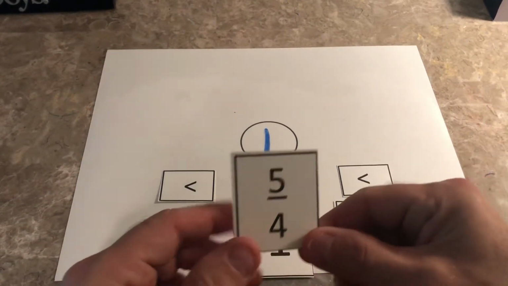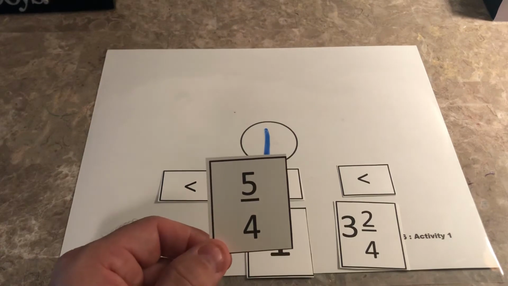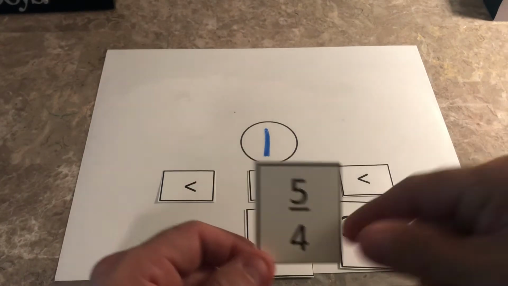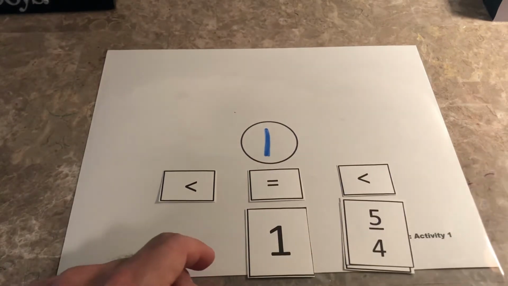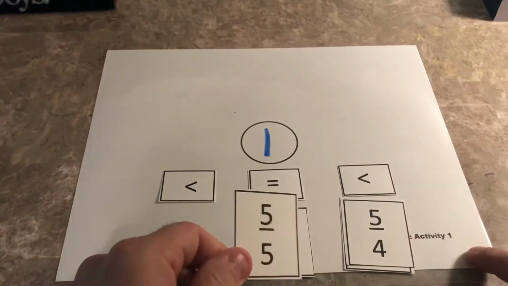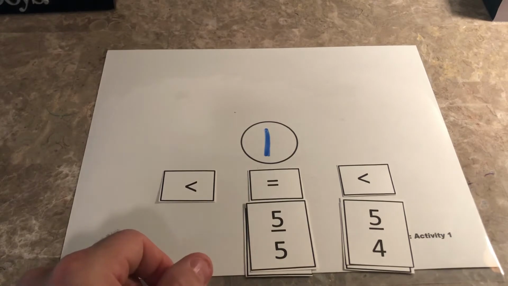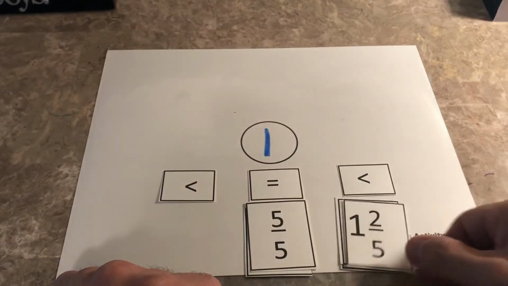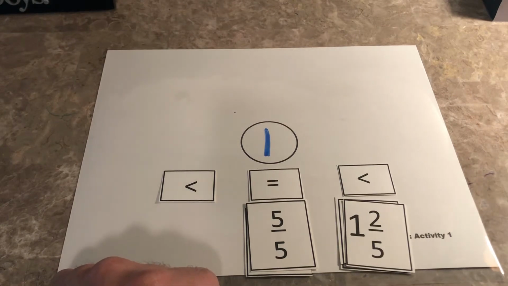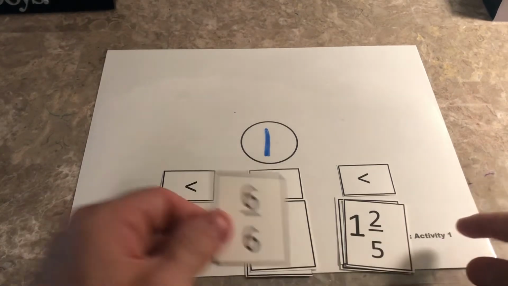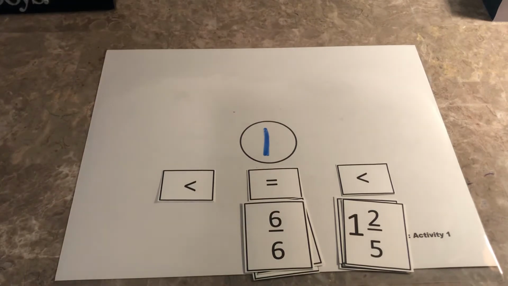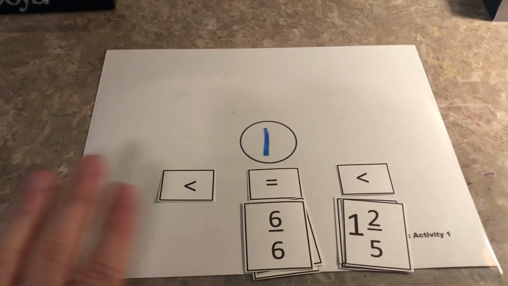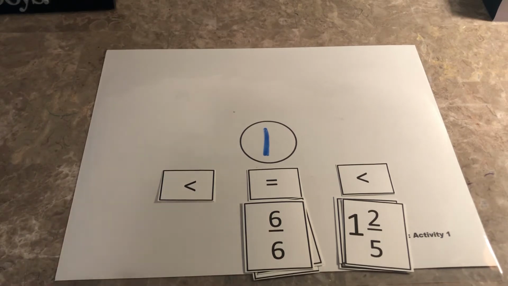And 5/4, now we need to think about it. We know 4/4, you go through the language and explain, okay, 5/4, we know 4/4 is 1, and that's 1 more, so that would be greater than 1. 5/5, we know that would be here. 1 2/5, again, would be greater. And all of these are either going to be equal to 1 or greater than 1 when you work with just the cards. None of them are going to be less.